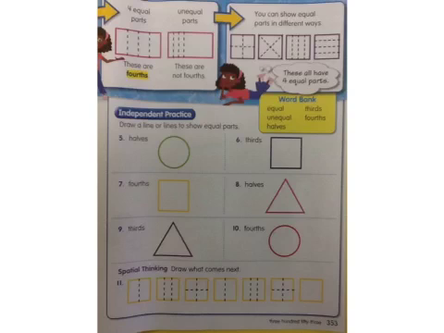Number 7 says fourths. Number 8 says the word halves again. Number 9 says the word thirds. And number 10 says the word fourth. Remember, when you are drawing lines in these shapes to show the parts, they have to be equal. Okay? That means the same size.